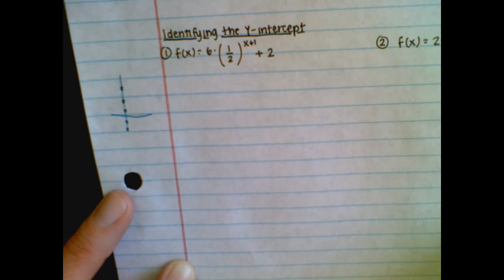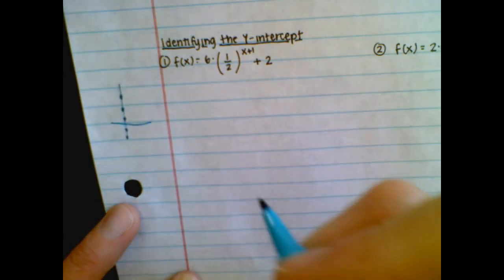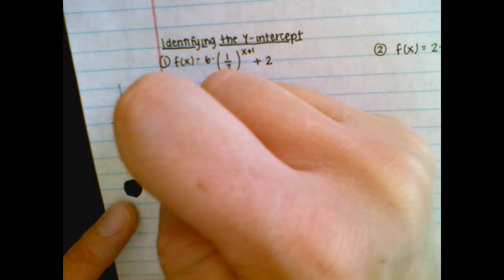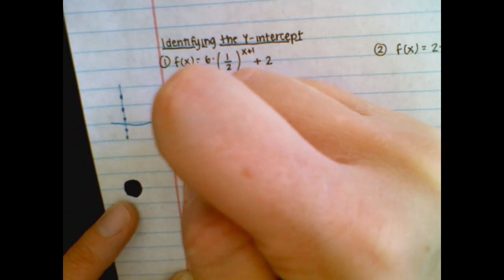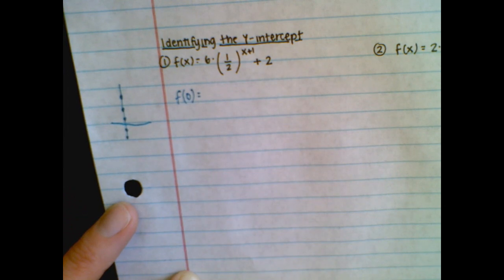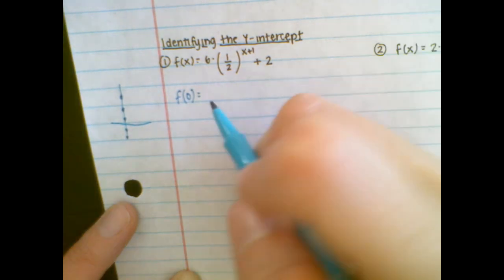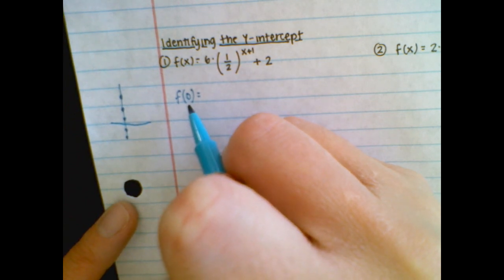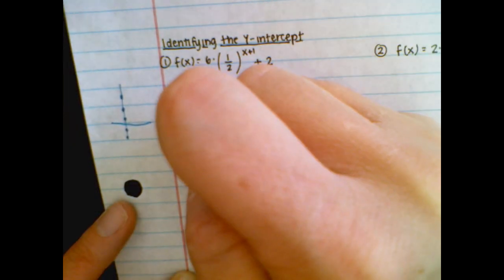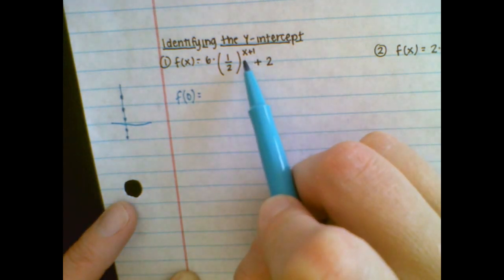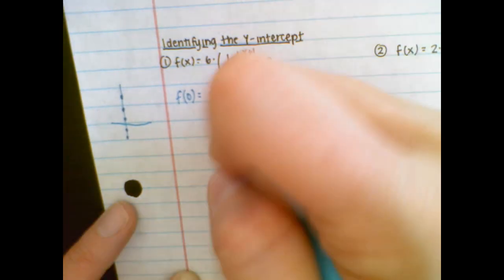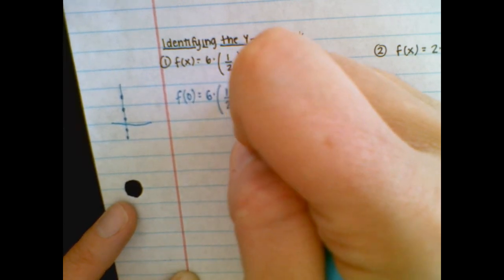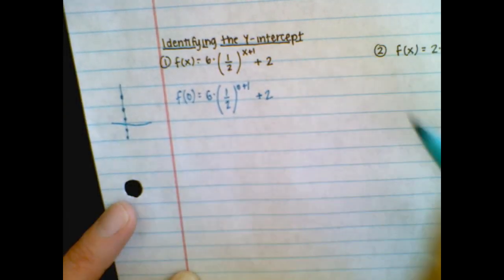So to algebraically calculate the y-intercept, what I can do is take this function here and evaluate it when x is 0. So I'm going to calculate what is f of 0. That means that anywhere there's an x value in my function, I'm going to replace it with a 0, and do the calculation that way. So I see that my only x value here is 0, so I'm going to rewrite this as 6 times 1/2 to the 0 plus 1 plus 2.